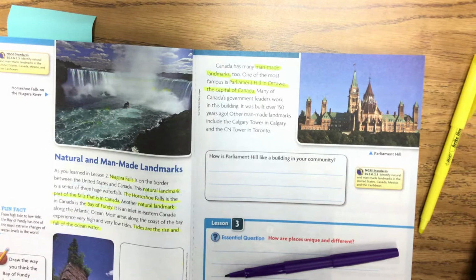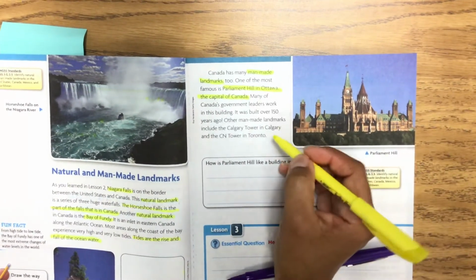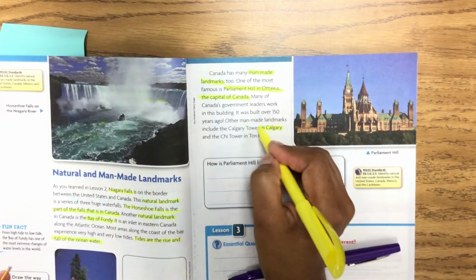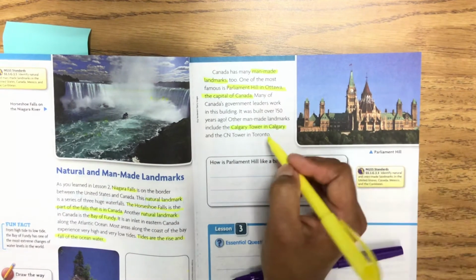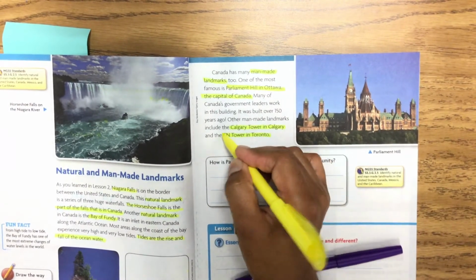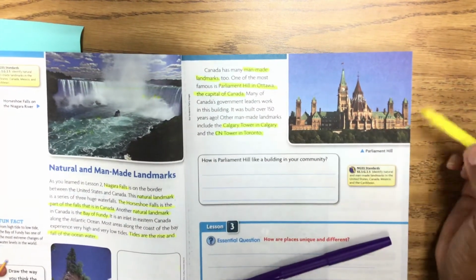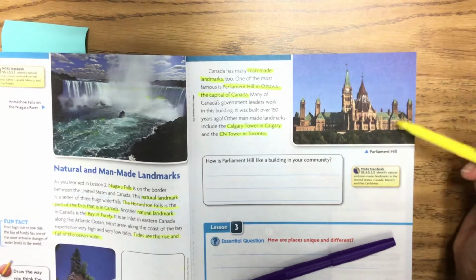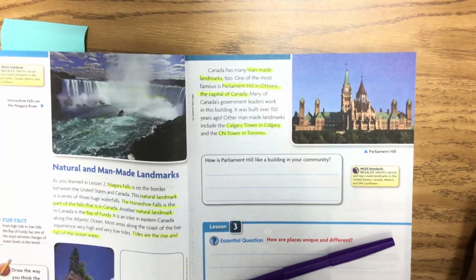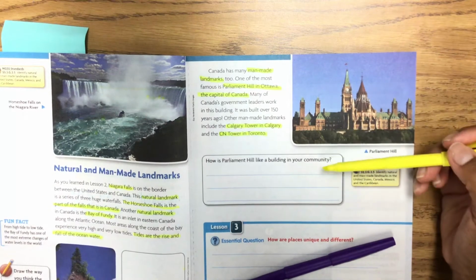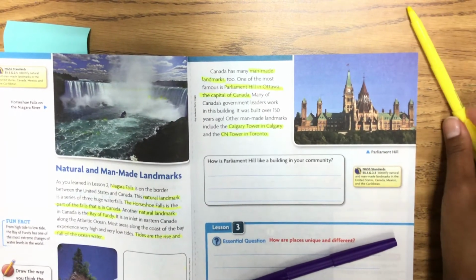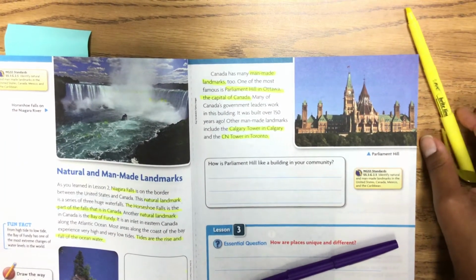Other man-made landmarks include the Calgary Tower in Calgary and the CN Tower in Toronto. And here in this photograph in the upper right-hand corner, I can see a picture of Parliament Hill. Take a look at the question below. How is Parliament Hill like a building in your community?